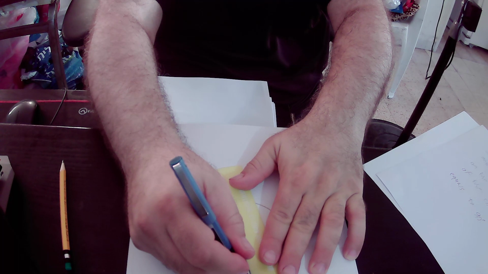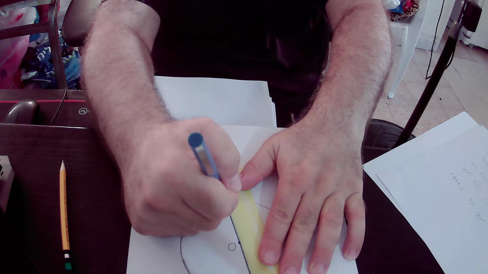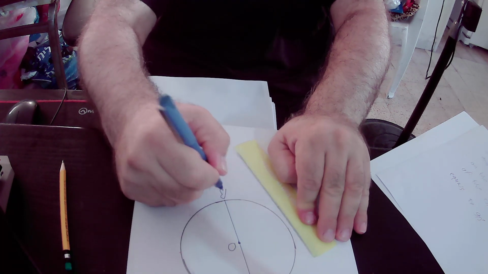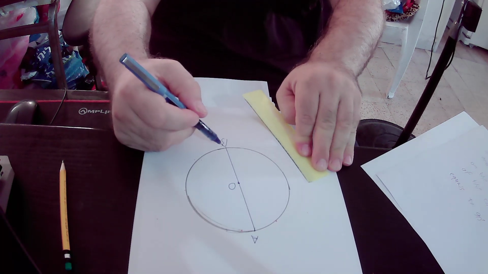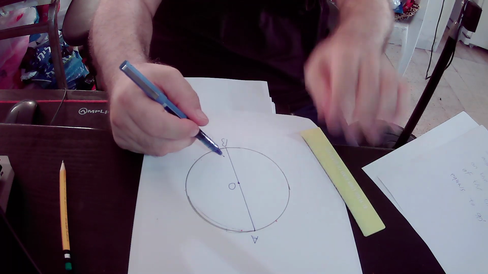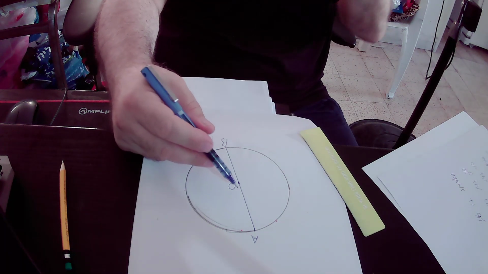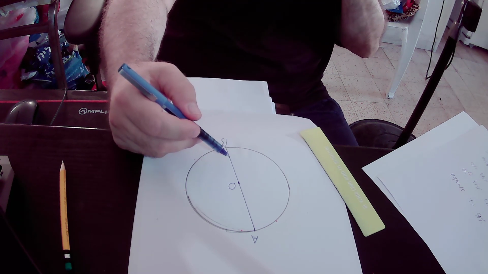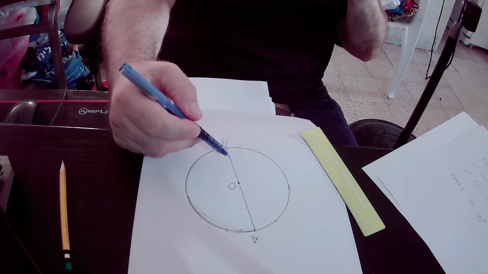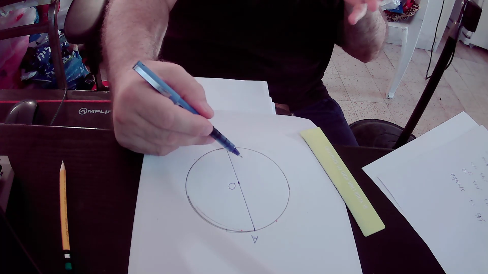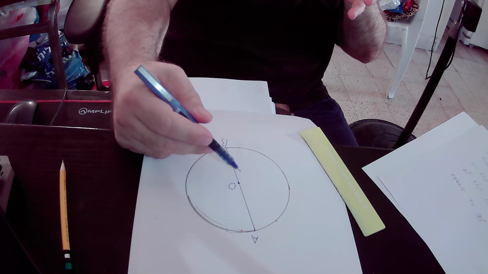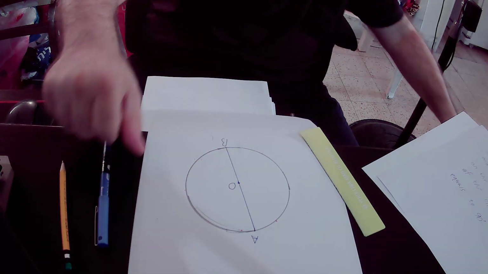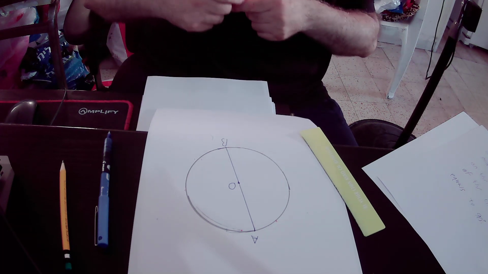If string AB is the diameter of this circle, then any peripheral angle that rests on this diameter equals 90 degrees.